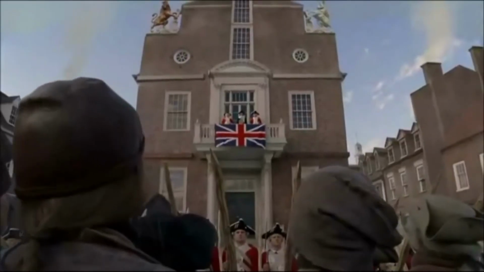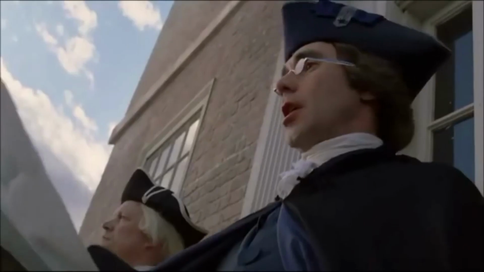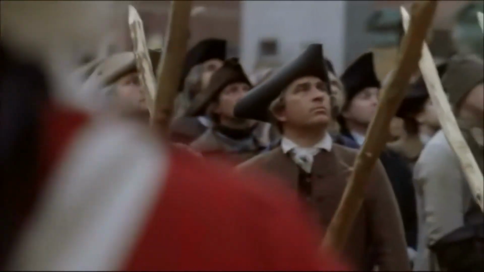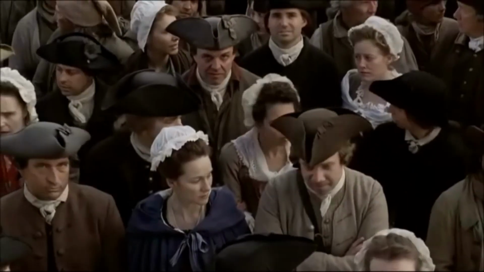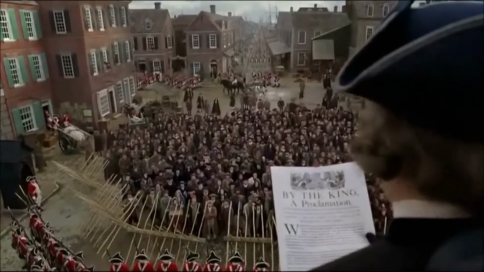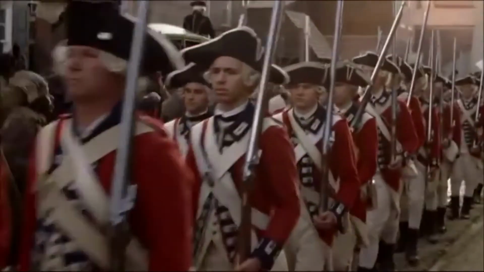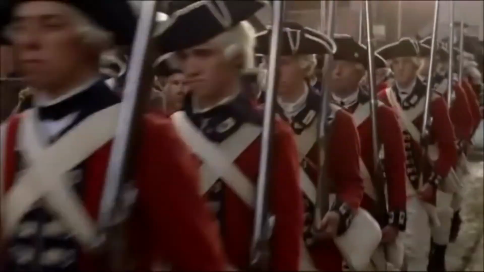In Boston, these high taxes seemed to be solely directed at them, and many felt that it was intended to punish only them. And it provoked many Bostonians into street protests against all British authority, especially when more British troops arrived to keep order in the city.